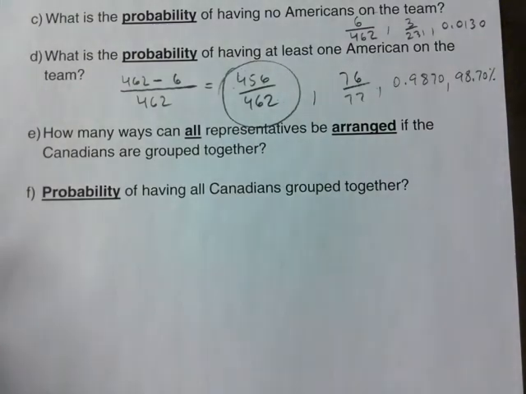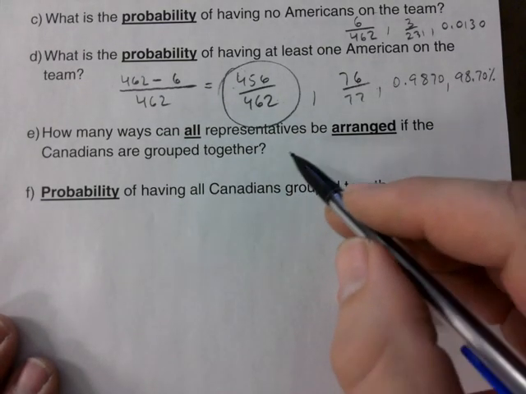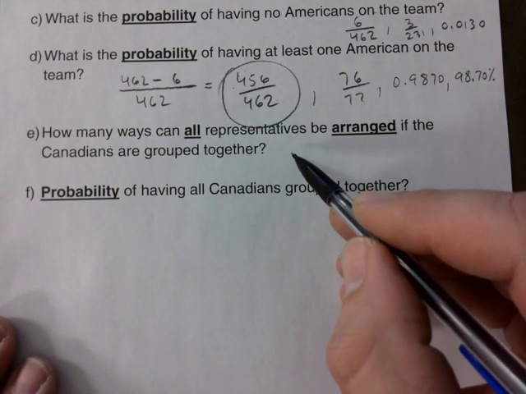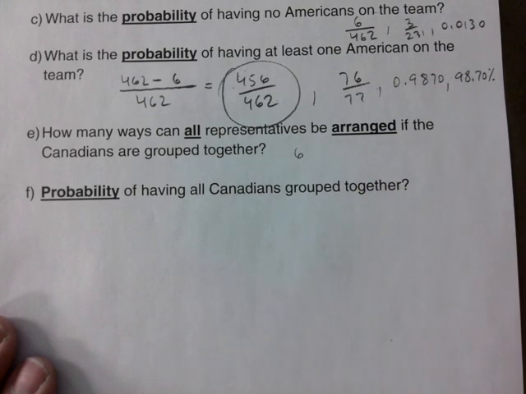All right. How many ways can all representatives be arranged if the Canadians are grouped together? Arranged, right? So it's like a grouping involving permutations, though. I don't know if you have that formula on your study sheet. Do you? Do you not? I don't know. Maybe you remember. But it goes like this. The group of all Canadians would be 6.